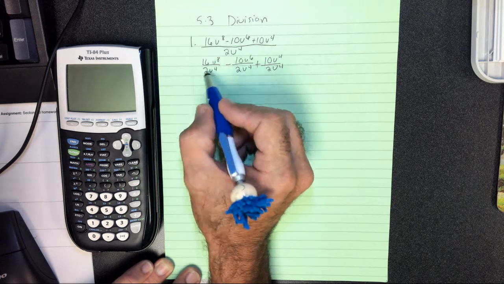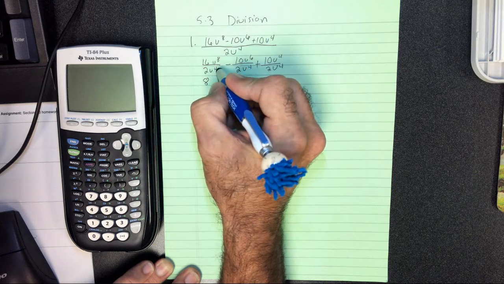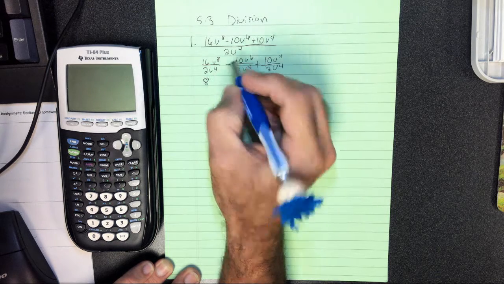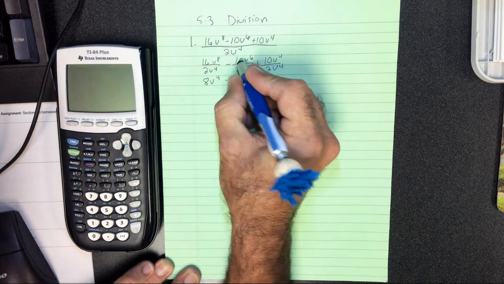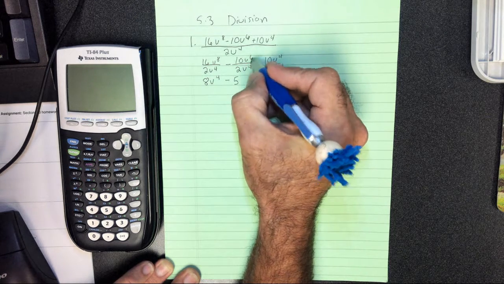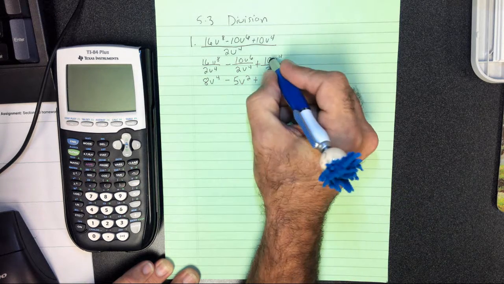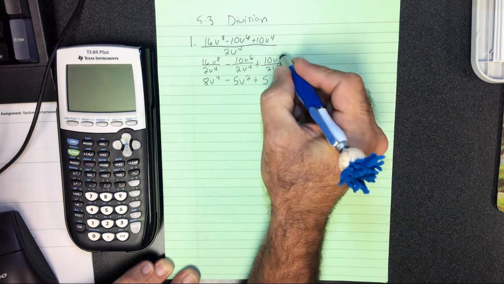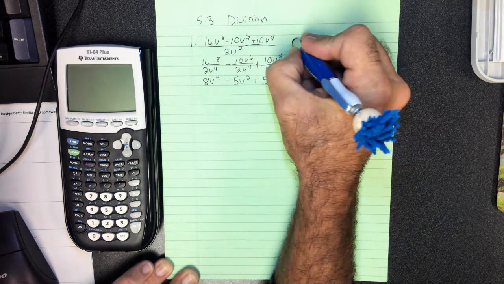So 16 divided by 2 gives you 8. The v8 over v4, we subtract exponents. 8 minus 4 leaves me a 4, so I got 8v4 minus 10 divided by 2 is 5. v6 over v4, 6 minus 4 is 2, so that's going to leave me 2v plus 10 divided by 2 is 5. The v4 and the v4, they cancel, so my final answer, and we're done.